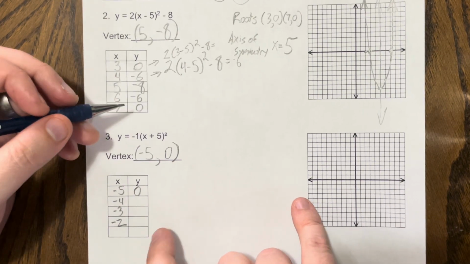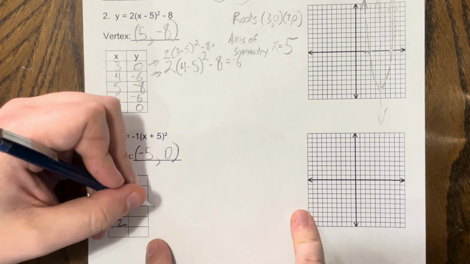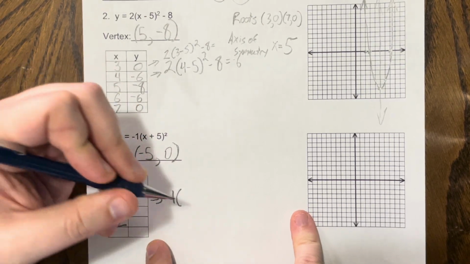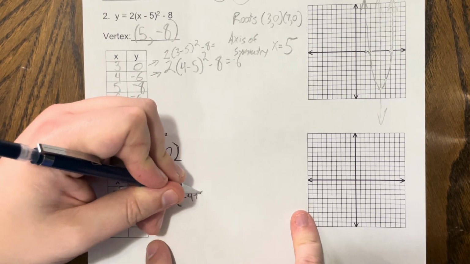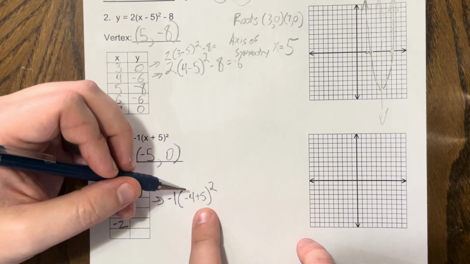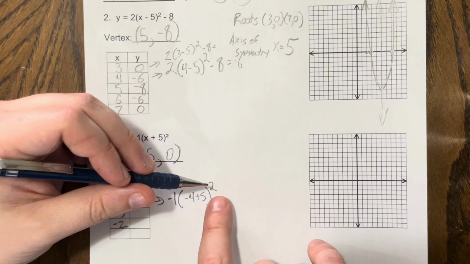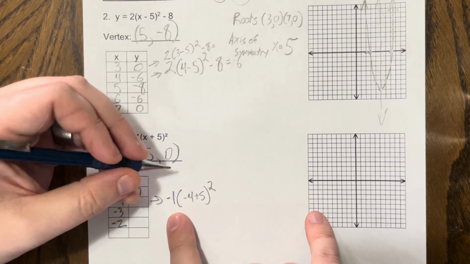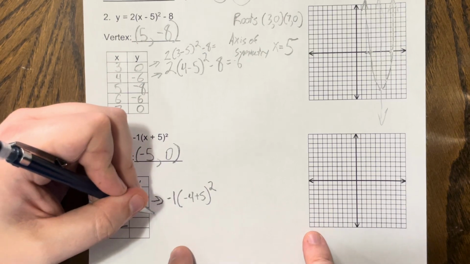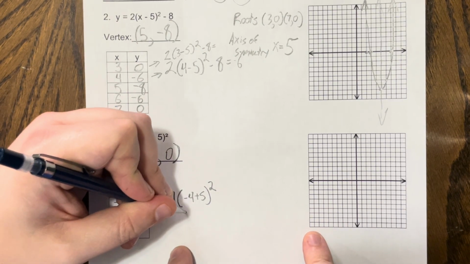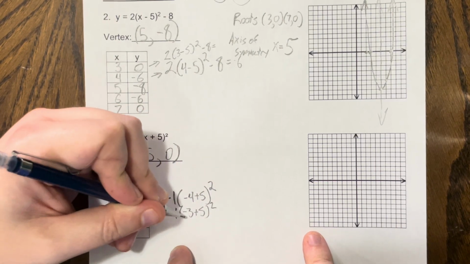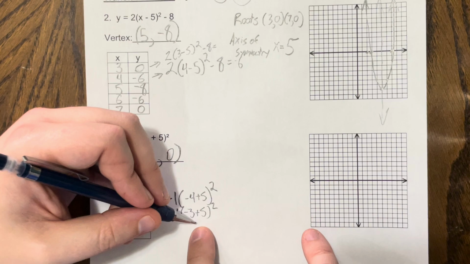If I put in a negative 4 here, it would be negative 1 times negative 4 plus 5 squared. That would give me a 1 there. So 1 squared would be 1 times negative 1 gives me just a negative 1. When I do the same thing with the negative 3, negative 3 plus 5 gives me a positive 2.